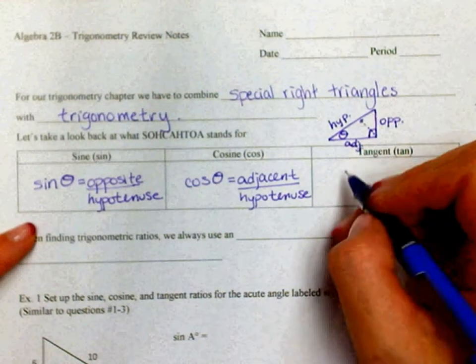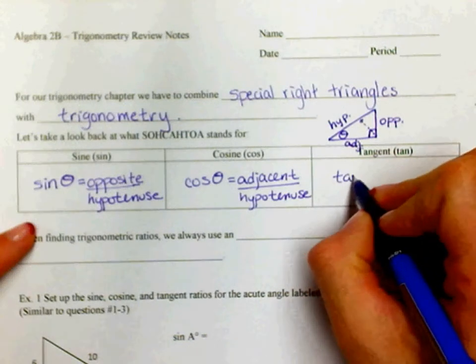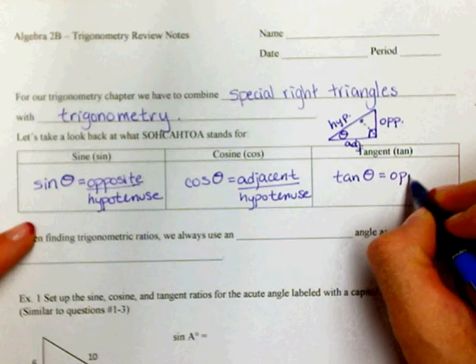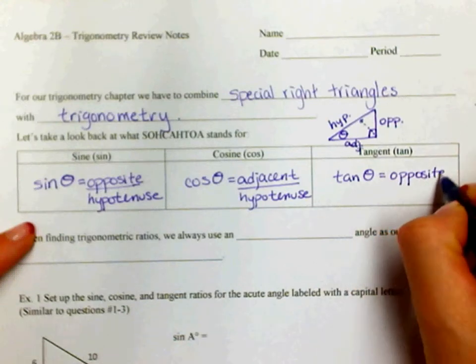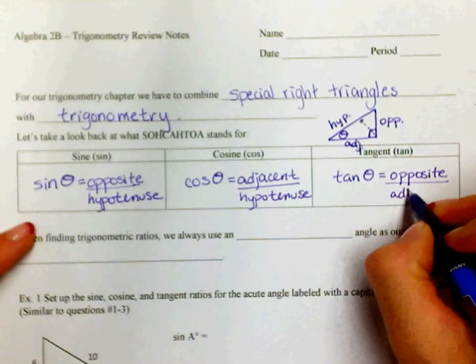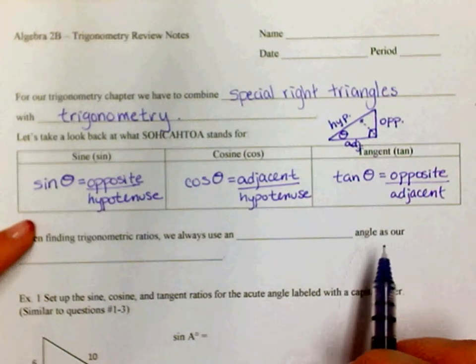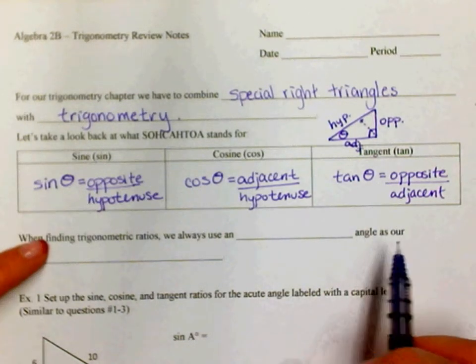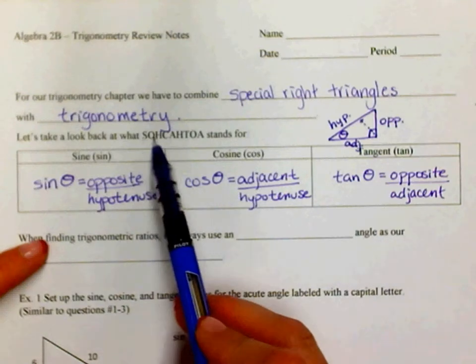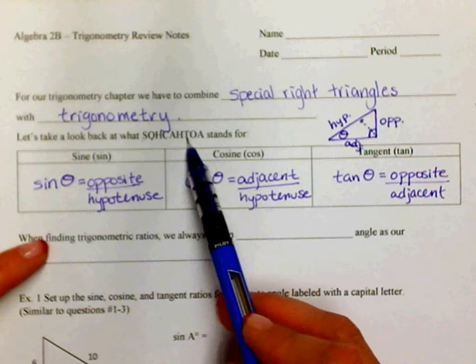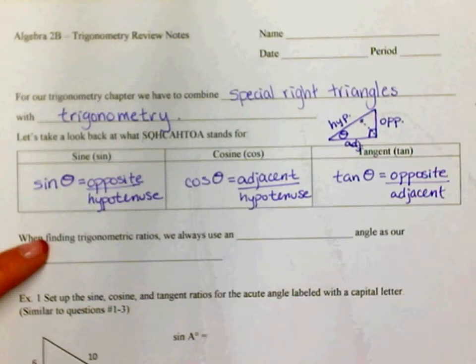Okay, back to our functions. The tangent of theta is equal to the opposite divided by the adjacent, TOA. So sine equals opposite divided by hypotenuse, cosine equals adjacent divided by hypotenuse, and tangent equals opposite divided by adjacent.